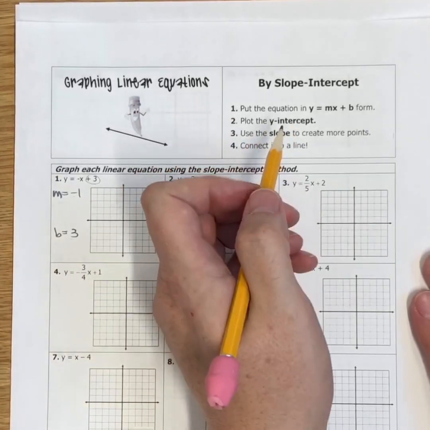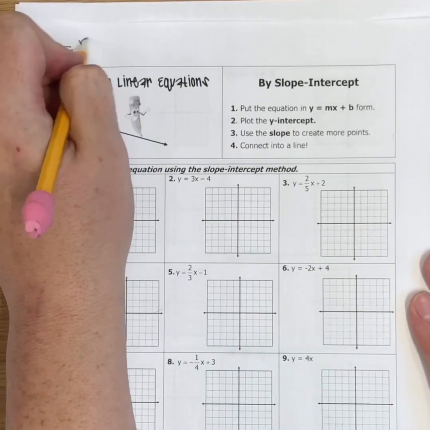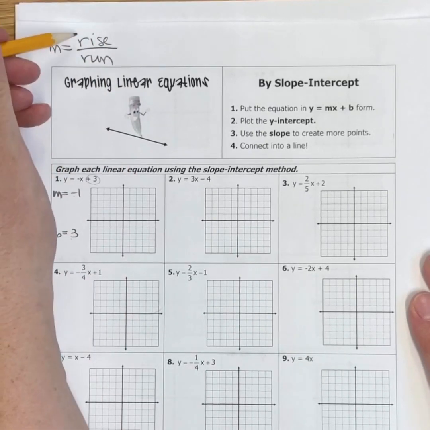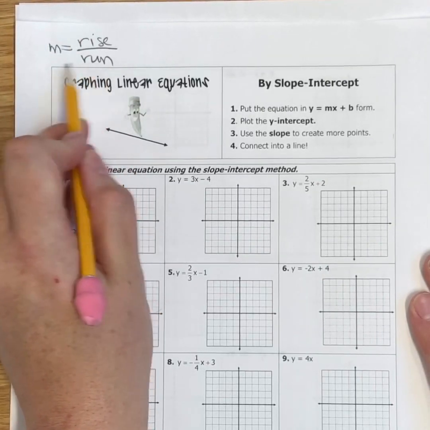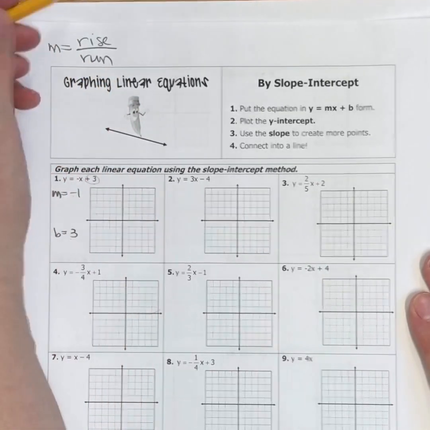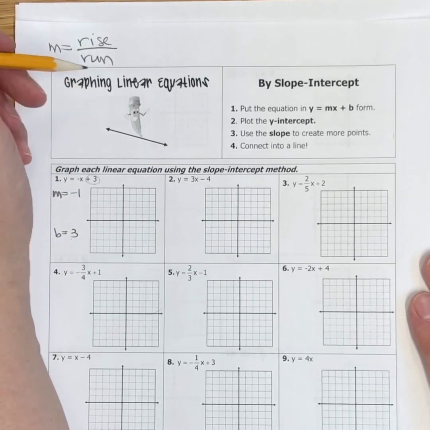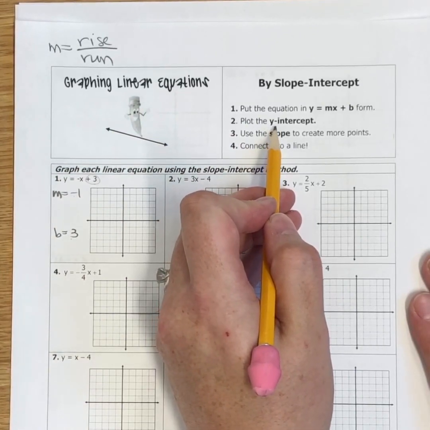Now if you remember, like we said, our slope in the previous lesson, we count our slope using rise over run. And the rise is the vertical change, and the run is the horizontal change. Okay, and we're going to use the vertical change and the horizontal change between different points, and the y-intercept is your b value.